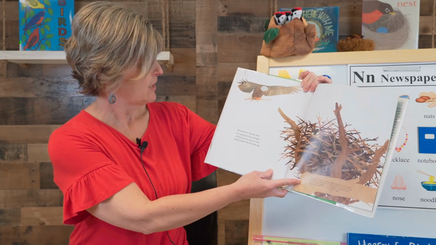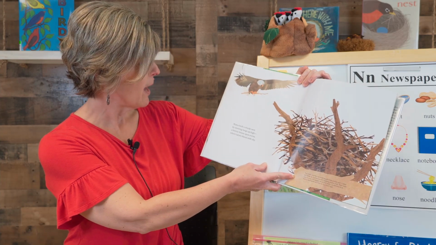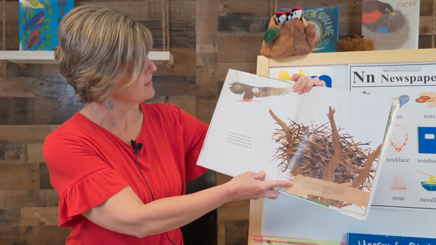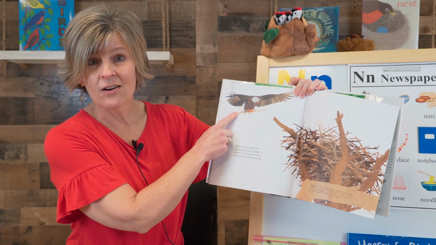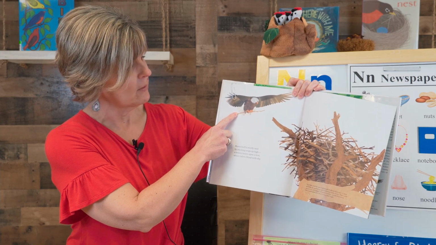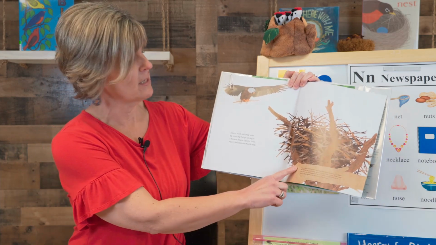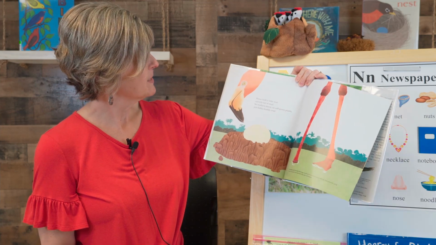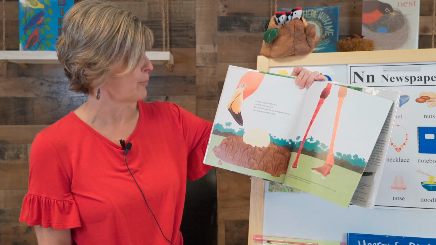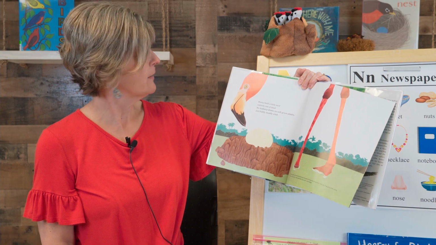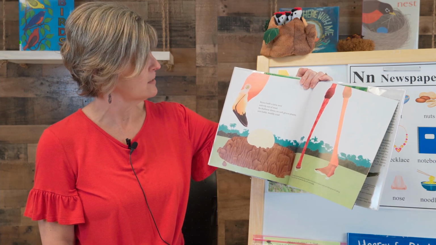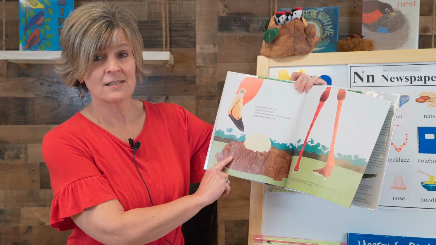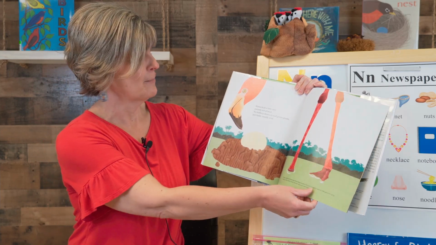Mama built a sturdy nest by stacking twigs up high, a breezy house upon a tree where talons blend with sky. These are eagles, and they build big nests up on top of trees. Mama built a little nest entirely out of mud. No feathery down, no soft green plants, just fuddy, muddy crud. And that is, do you know what type of bird? A flamingo.